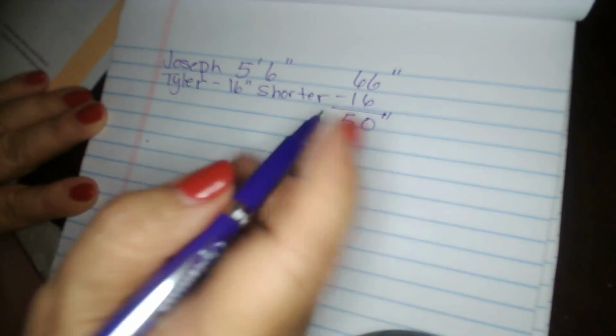So it's the opposite. We had already figured that 5 feet times 12, this is going to be 66 inches, the 60 plus the 6. So now I'm going to subtract out the 16. Now Tyler's going to be 50 inches tall.